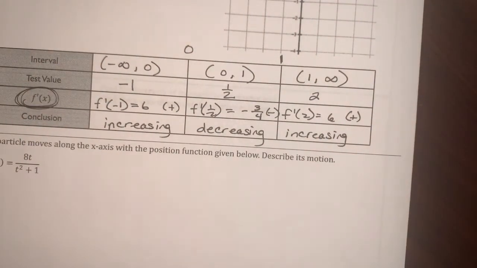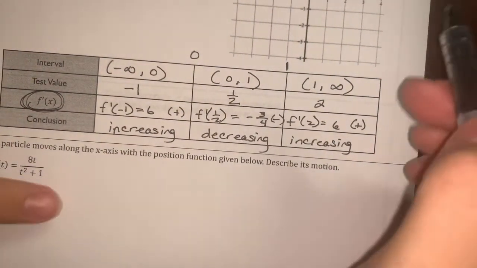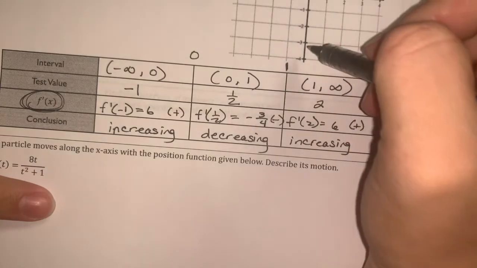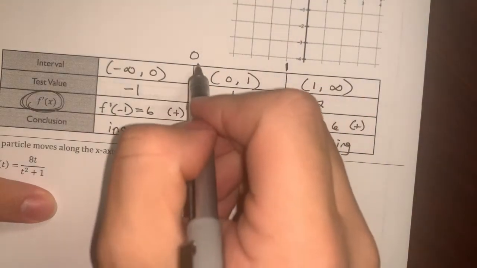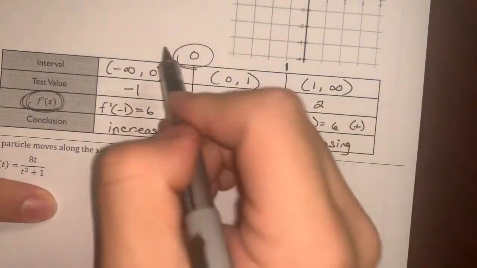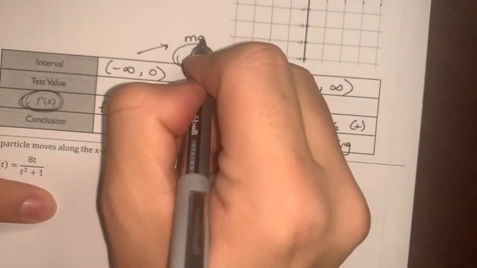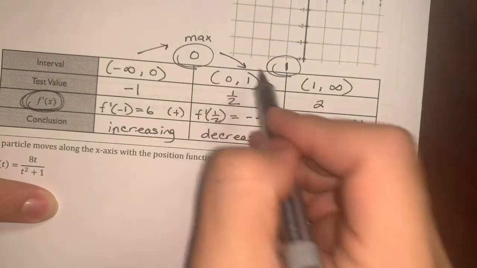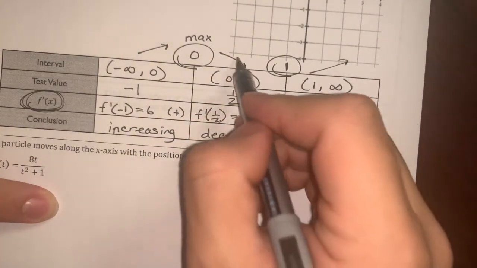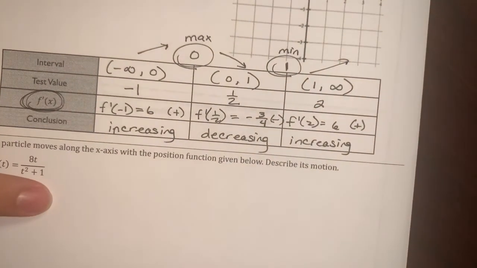All right, so if we want to create a sketch of this, we have to understand which one is a minimum, which one's a maximum, where it's increasing, where it's decreasing. So you'll notice here at 0, if it's increasing here and then decreasing there, that means that we have a maximum at 0. If I'm looking at 1, if I know that it's decreasing here but increasing there, that means that you're going to have a minimum right there at 1.